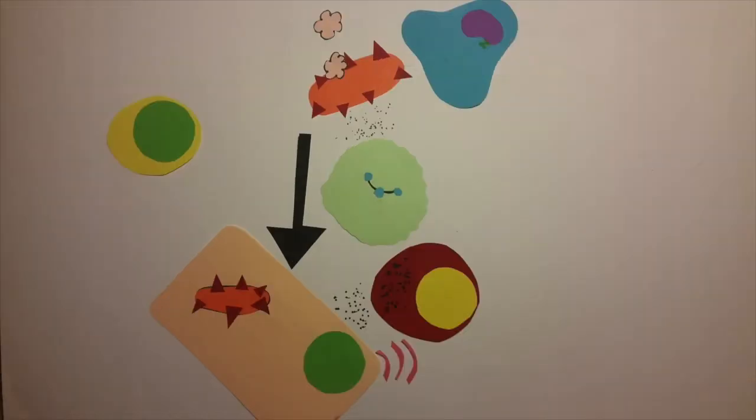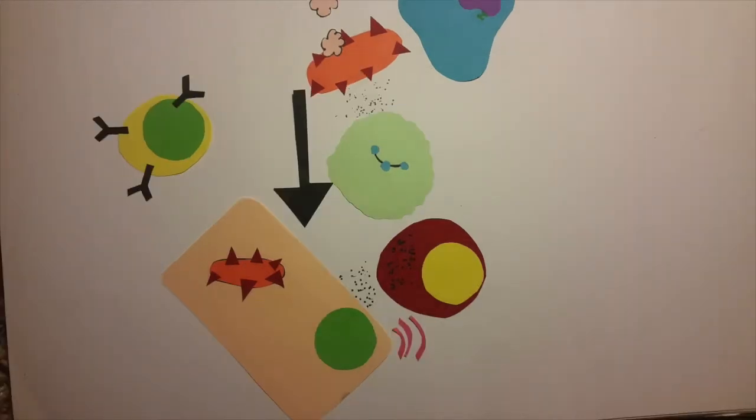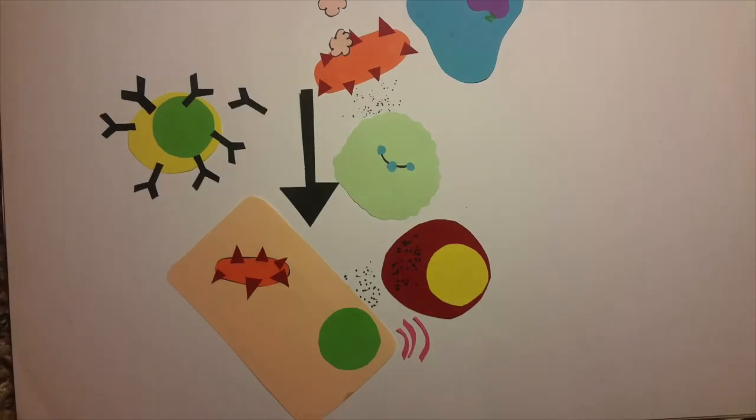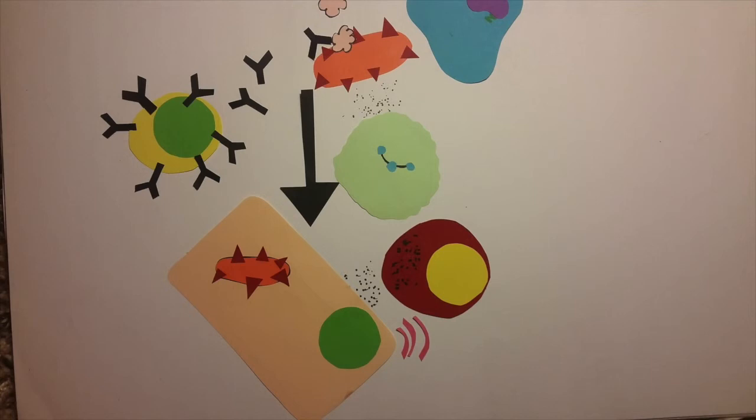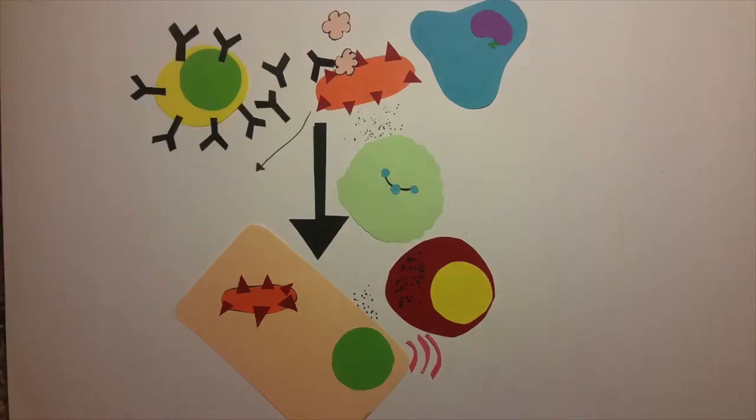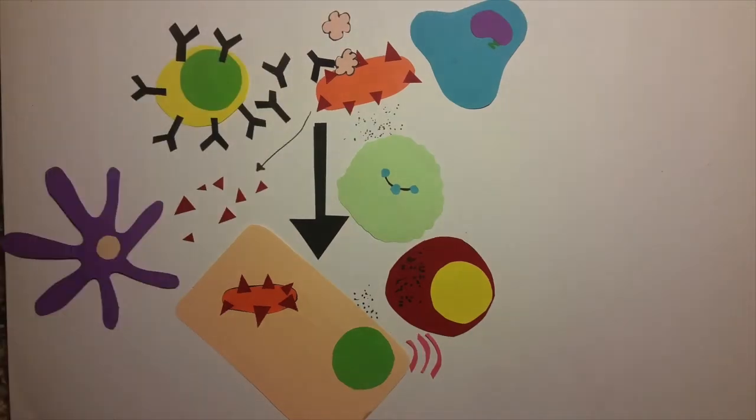Another strategy to stop a pathogen from entering the cell is by using antibodies, which are made by B cells. These antibodies from B cells float around in the blood and attach themselves to pathogens and proteins. These pathogen proteins can be released and become engulfed by the dendritic cell.